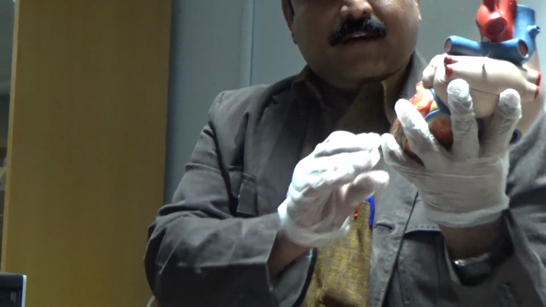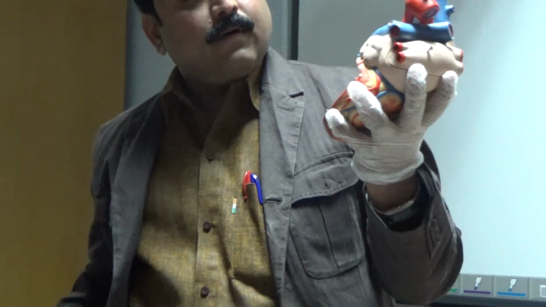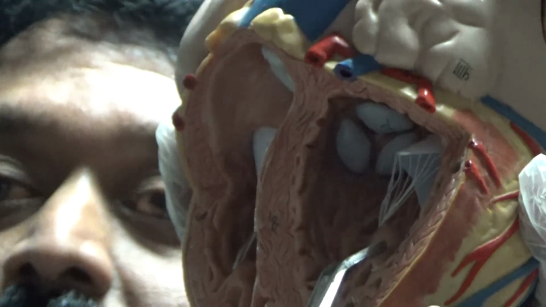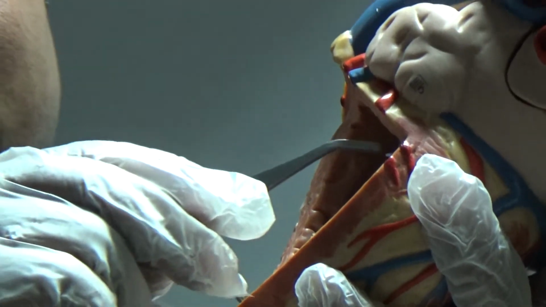And here you can see the bicuspid valve. Two cusps it is having, isn't it? Anterior and posterior cusp. And this is a papillary muscle, the anterior papillary muscle, and behind this there is a posterior papillary muscle. And chorda tendinae. Chorda tendinae attached to the papillary muscle and the cusp.